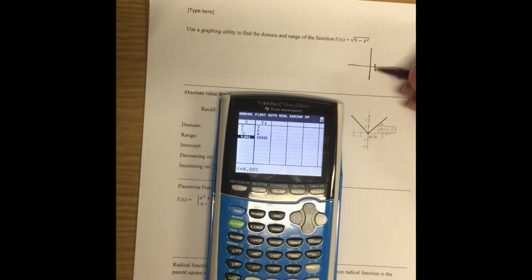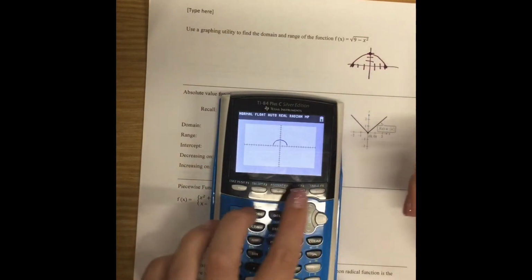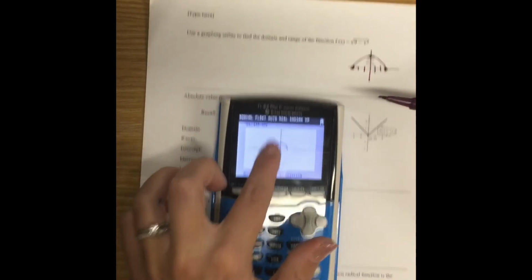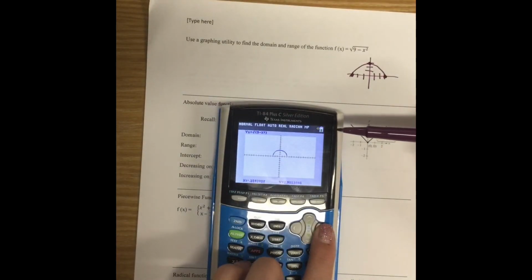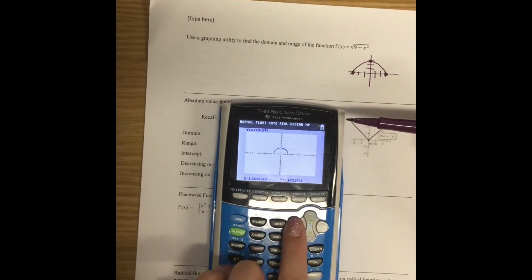So like it looks like on the graph, it's going like this. And we know this because this is half of our circle formula. So if we go back to the graph, and we can go back to trace if you want, it's there at negative 3 and over here at 3, and then it's up here at 3.